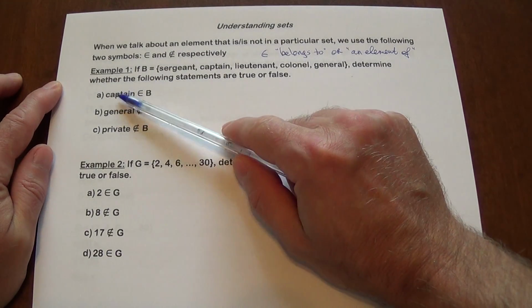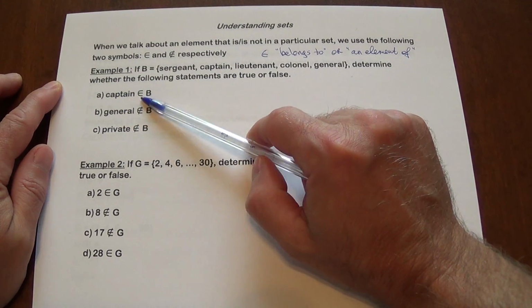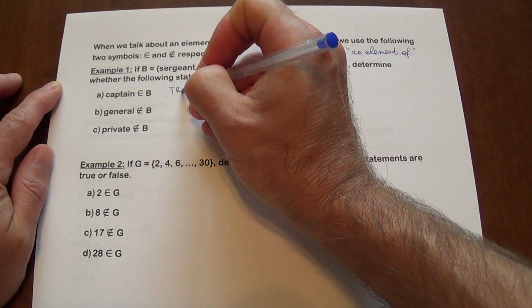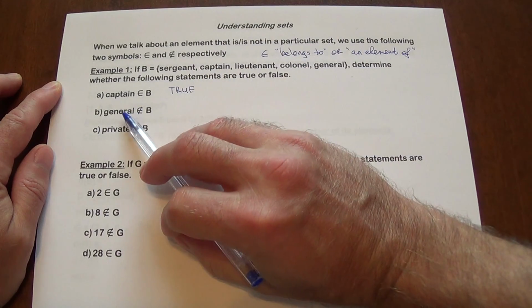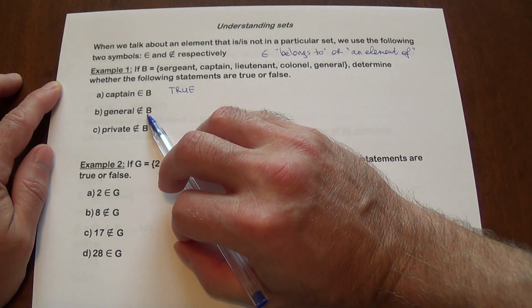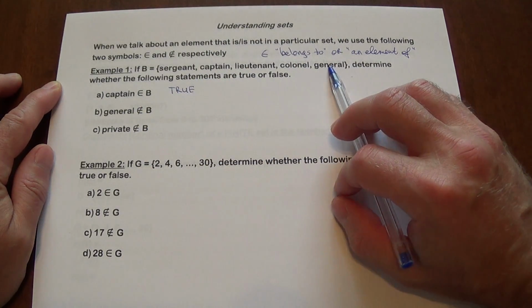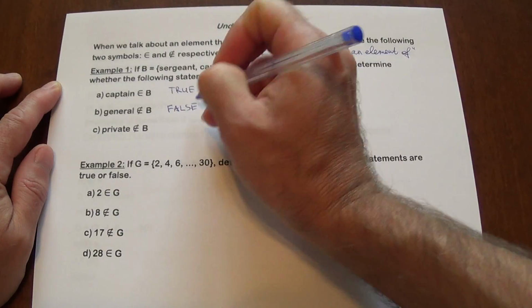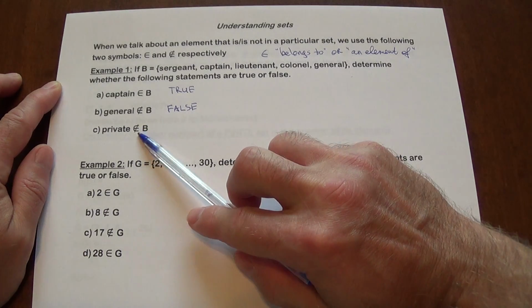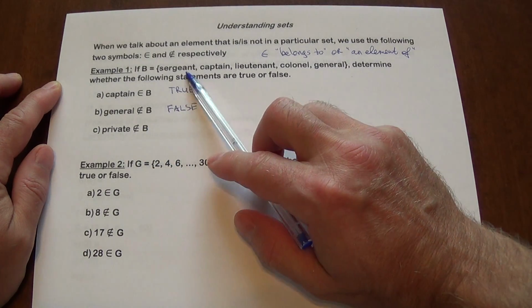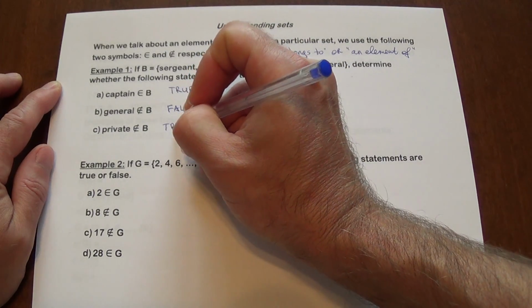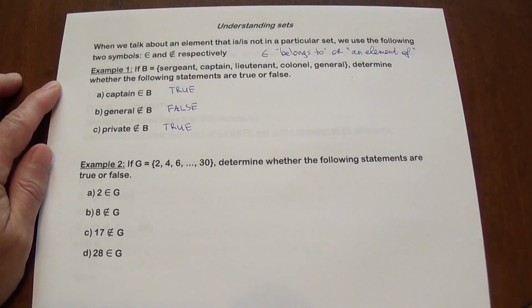So Captain, does that element belong to set B? Clearly yes, true. General does not belong to set B. Well, General is in set B. This is a false statement. Private does not belong to set B. There is no Private here, so that's true, because it says does not.